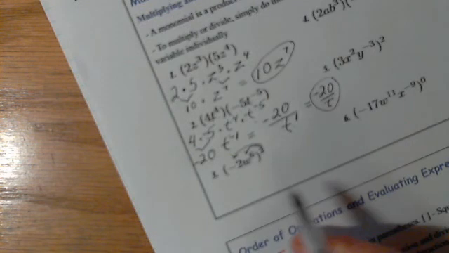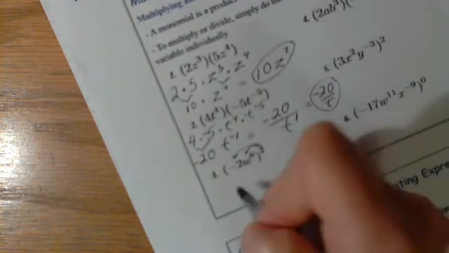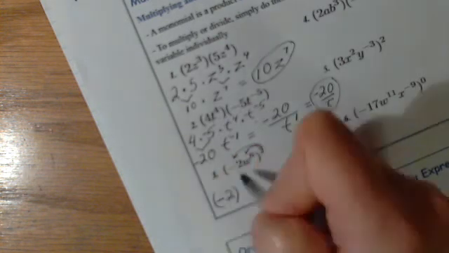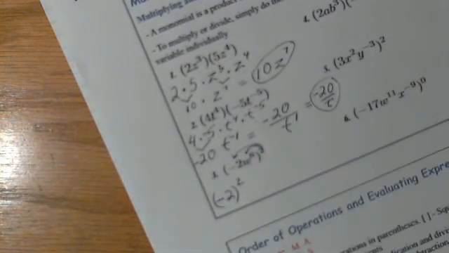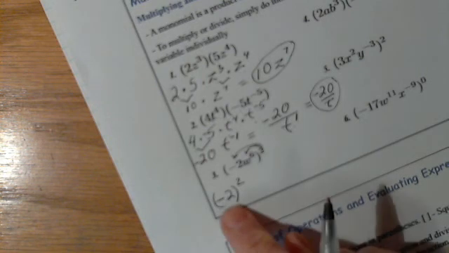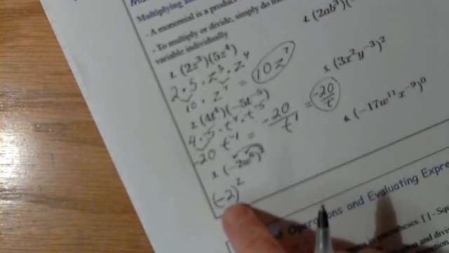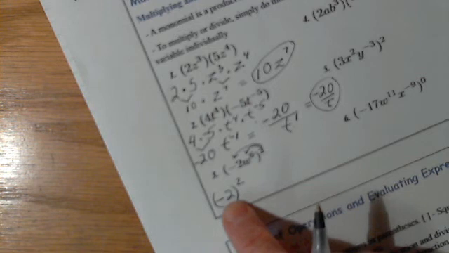So I'm going to rewrite this, putting that power on each of the factors inside. Negative 2, watch what I do though, putting it in parentheses. Whenever you're dealing with negative bases and powers, make sure you always put that negative number in parentheses so that if we decide to enter it in our calculator, that happens correctly.